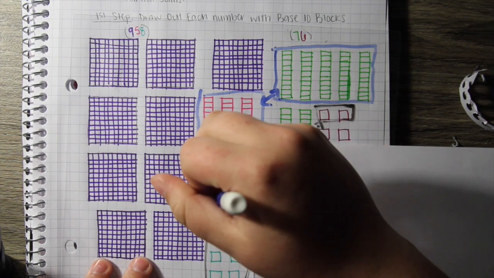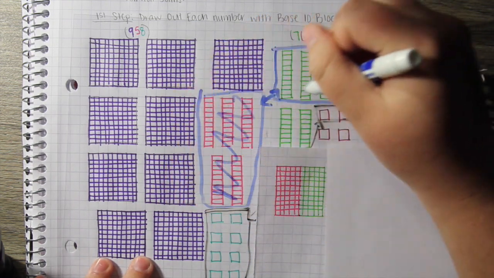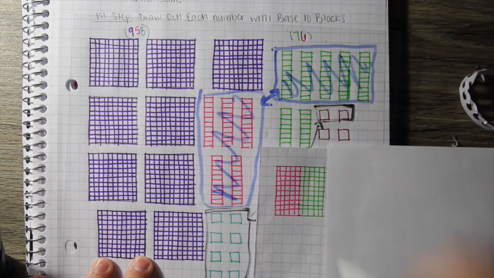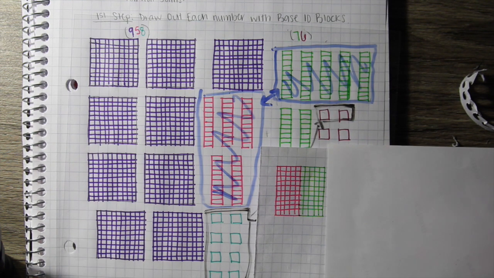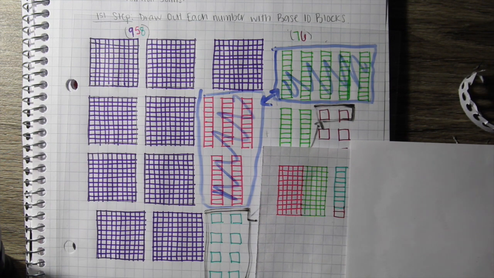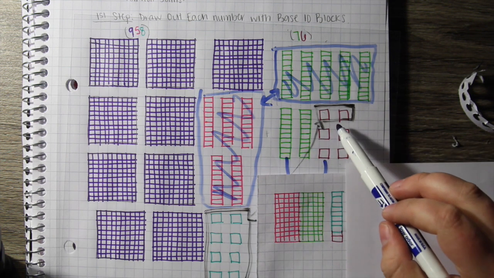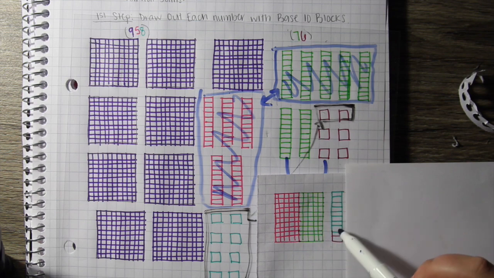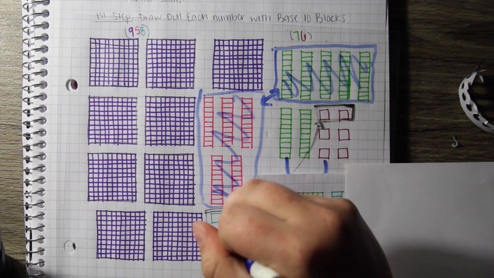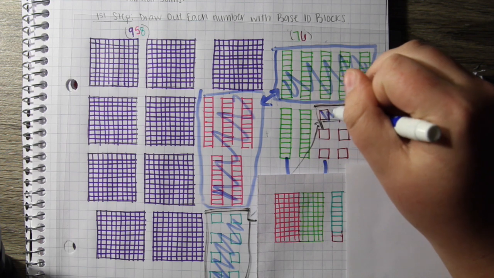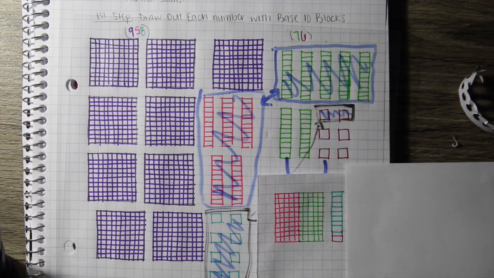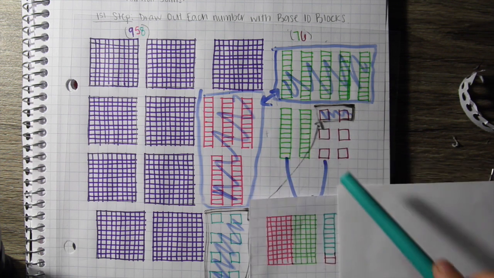I then went ahead and scribbled out the pieces that I had already combined, making sure that they were accounted for and I didn't reuse them again. I then show that I combined the 8 blue cubes from 958 with the 2 maroon cubes from 76 to create that new rod. So that gave me another 10, and again I'm scribbling out what I've used to avoid repeating it. And finally, I'm revealing my remaining pieces.